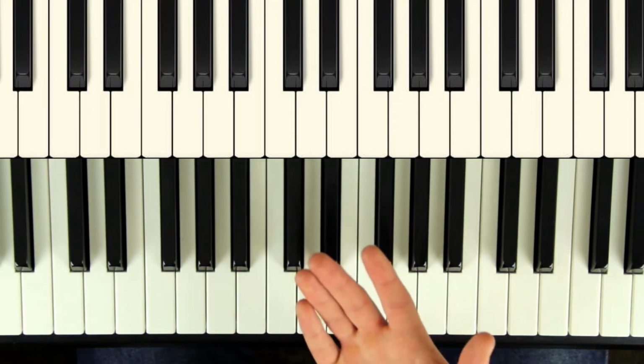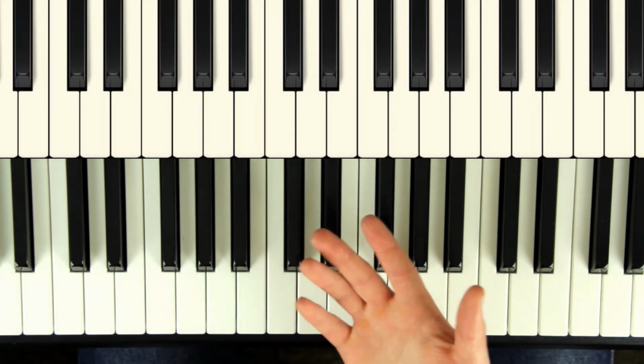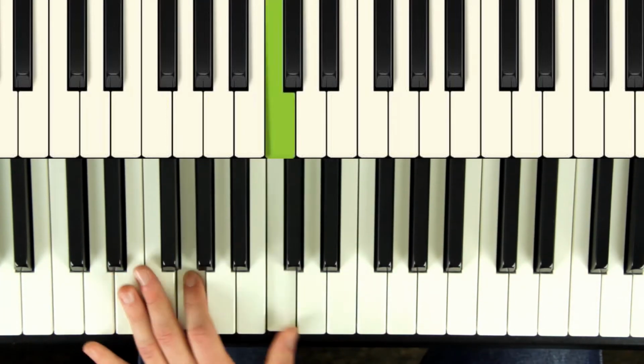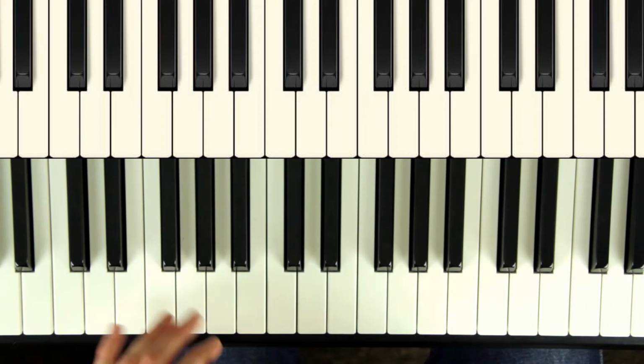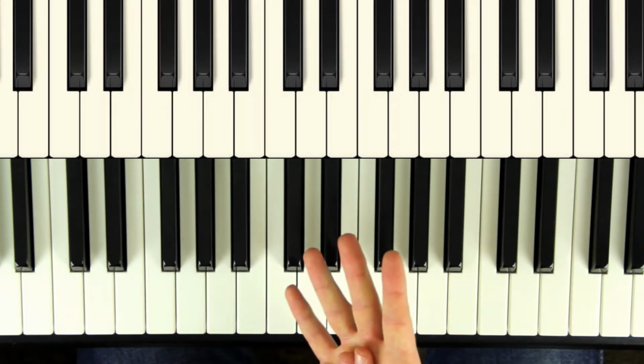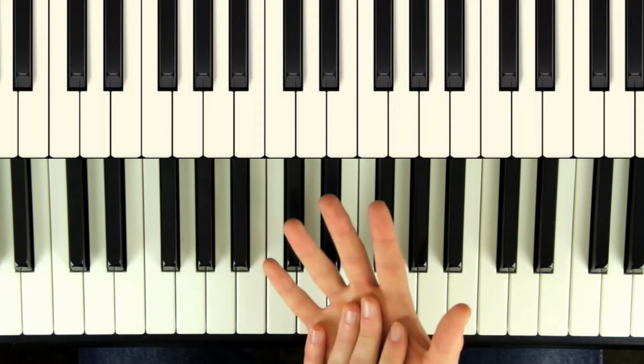Now, when we start getting into left-hand patterns, there are cool left-hand patterns you can do, like you might do this, and that's kind of an advanced left-hand pattern. But what I realize is all you have to do is learn that one pattern.